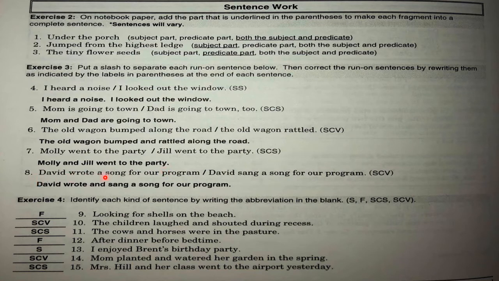David wrote a song for our program. David sang a song for our program. SCV, simple sentence with a compound verb. So David wrote and sang. The verb wrote, the verb sang, I'm going to put them together to make a compound verb. And then I'm going to put the rest of the sentence as song for our program.